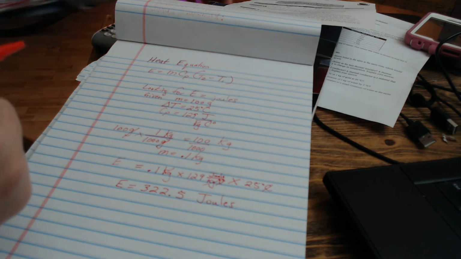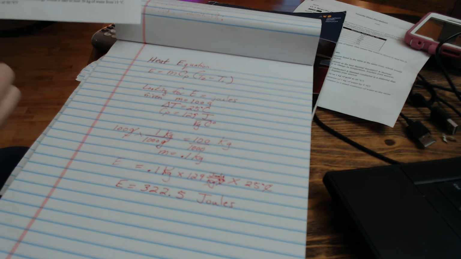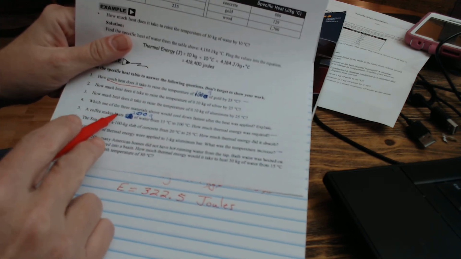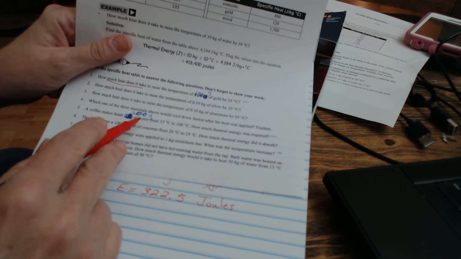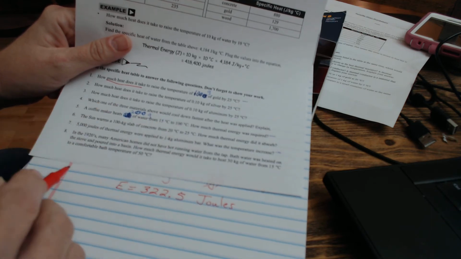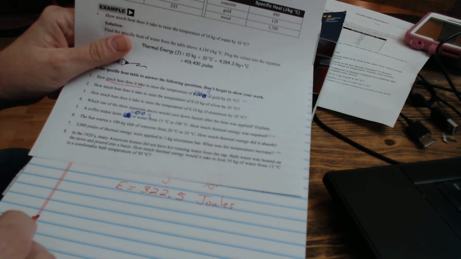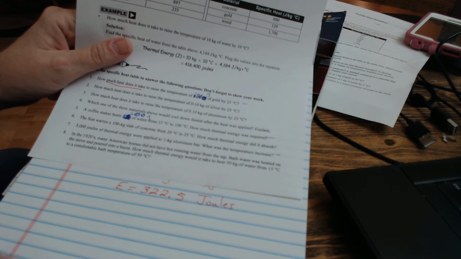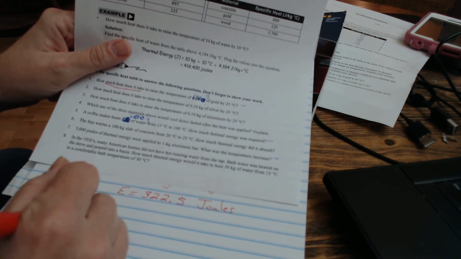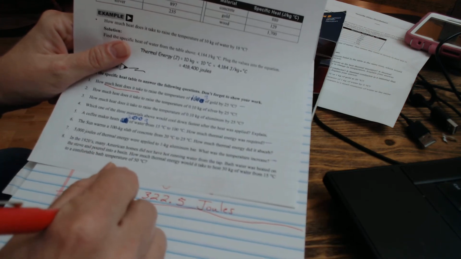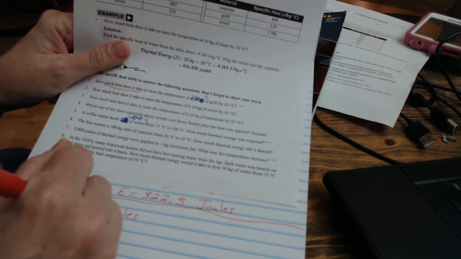All right. Next one we have, let's talk about our coffee maker. This one reads: a coffee maker heats 200 grams of water from 15 degrees Celsius to 100 degrees Celsius. How much thermal energy was required? Very similar to the last one. We have to change the 200 grams into kilograms. So we are looking for, again, E, and we have to have that in joules.